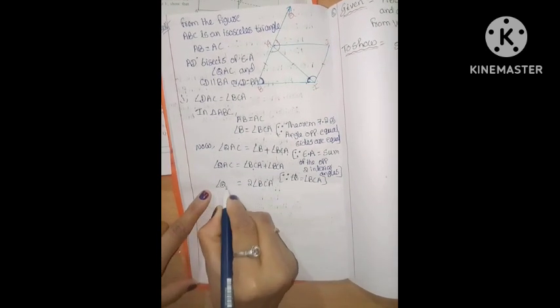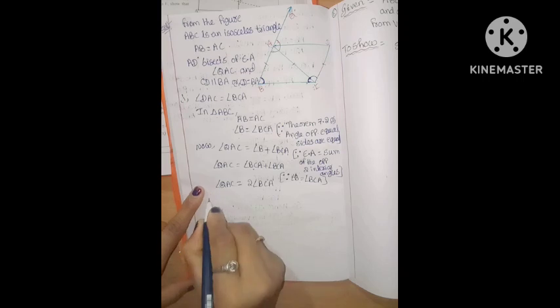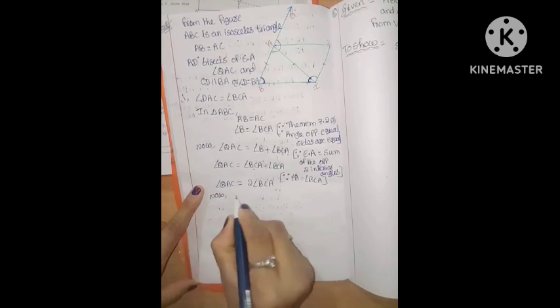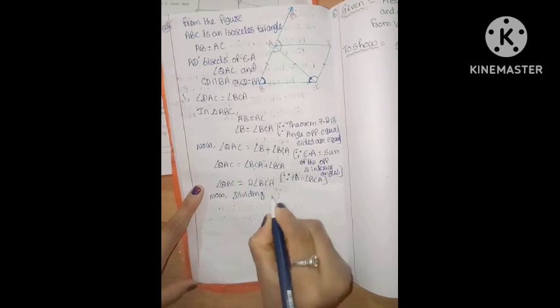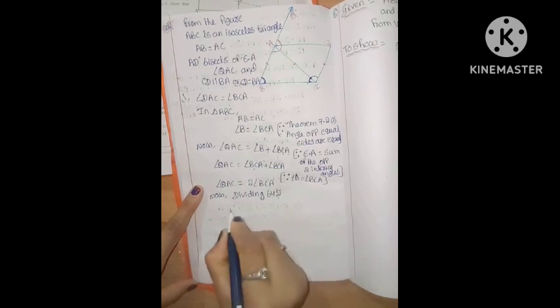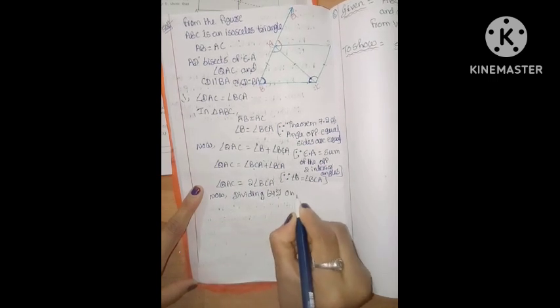So angle QAC is equal to 2 angle BCA. Now dividing by 2 on both sides.